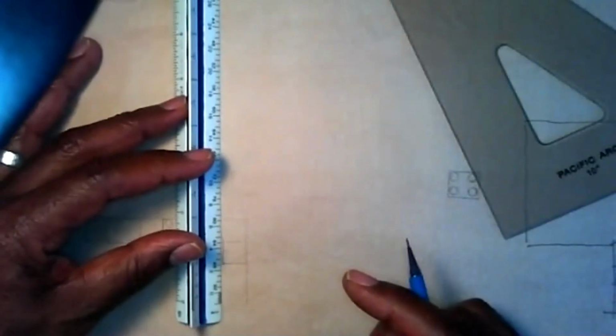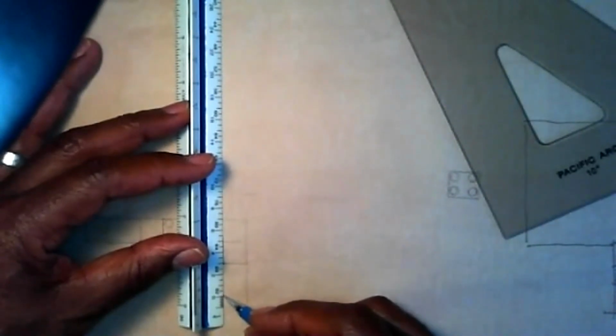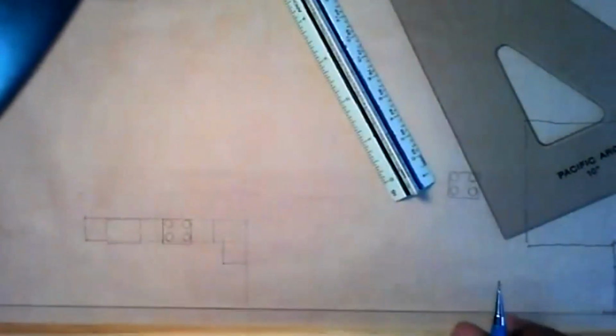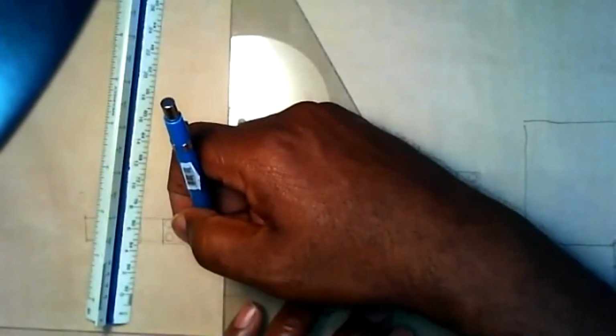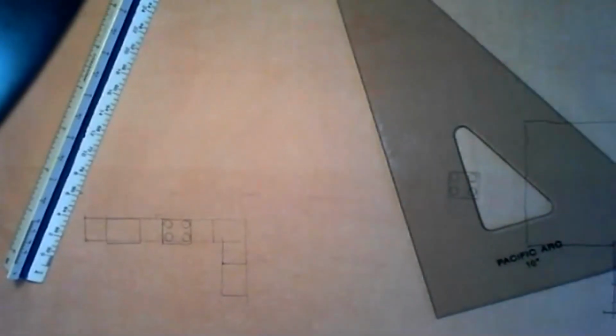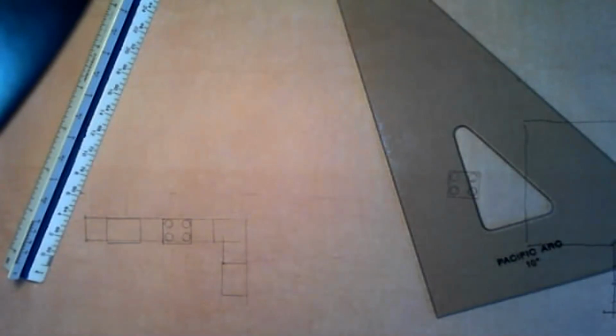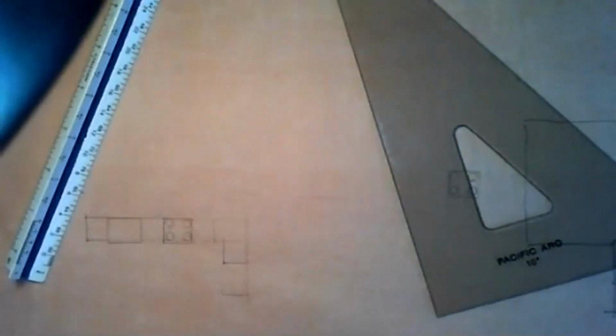So I'm going to make my sink 3 foot wide by 2 feet. Where's my mark? There it is right there. All right. So here's my sink. Again, I made the sink 3 feet by 2 feet. If you have a corner sink, it's going to be different than this. This is just an example.